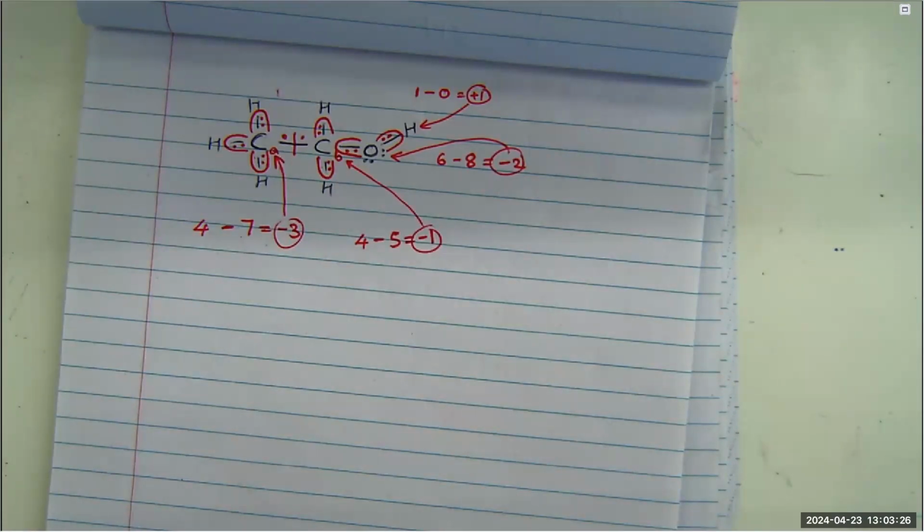How did you get the neutrality of the carbon and oxygen? How did we get what? The neutrality, like the 4 and the 6. Neutral means when it is an atom not bonded to anything. That's when the charge is zero, right? For example, carbon when it is neutral has 4 electrons.